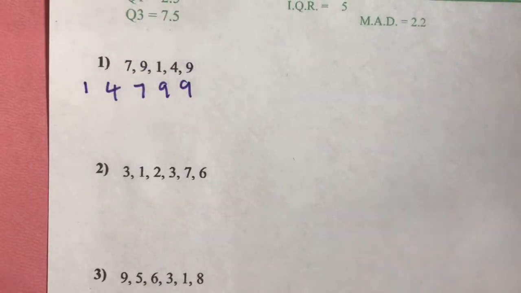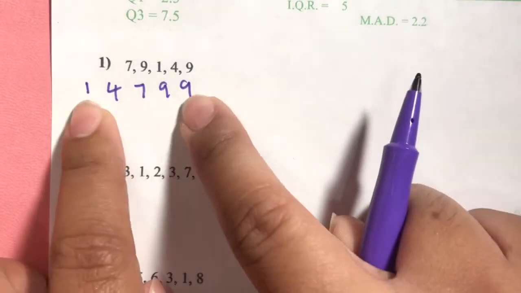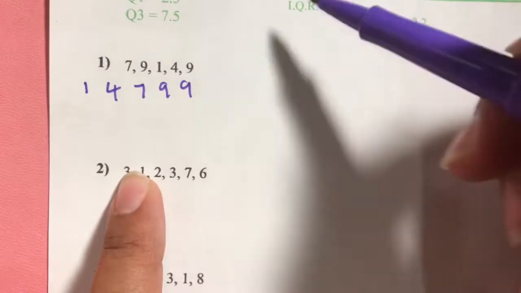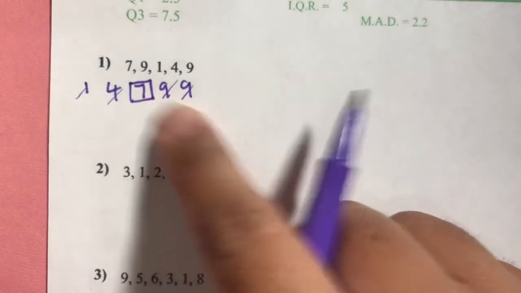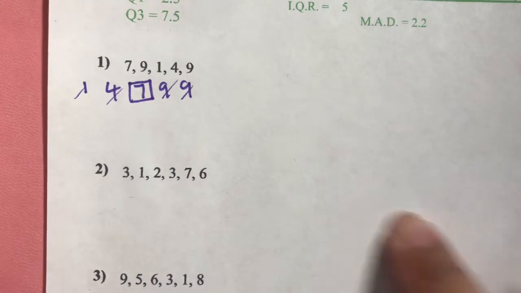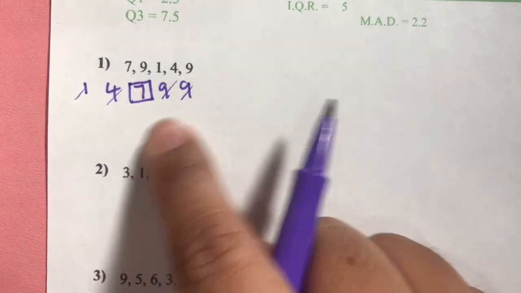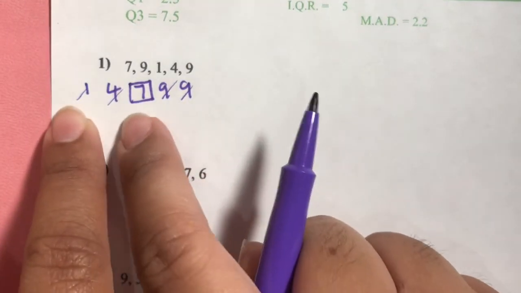Okay, so already we can just count out and move in, or you can do the cross out method. I know a lot of you like the cross out method, so I'll just do that one really quick. So we have those, and then we have our middle number is 7. So we already know that the median is 7. Okay, our first quartile, we can do that really quick as well since we're already here.